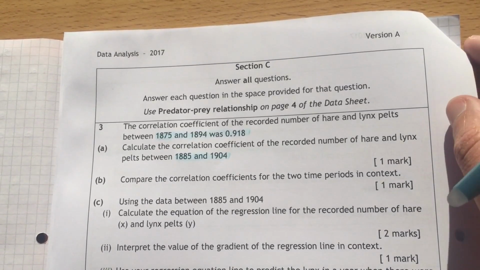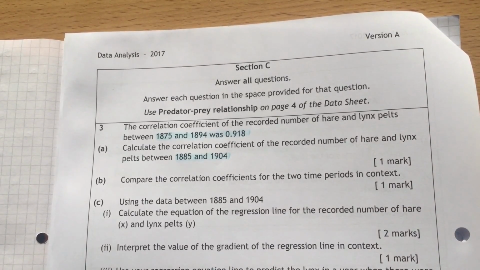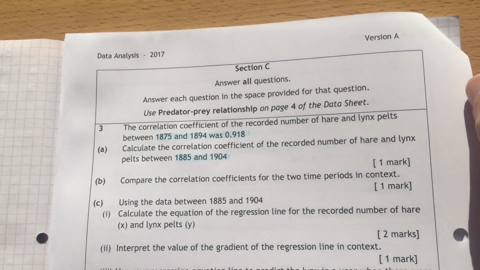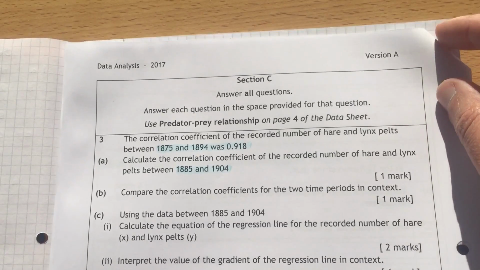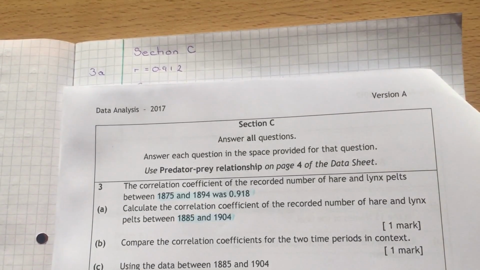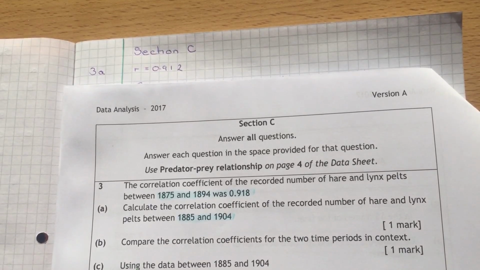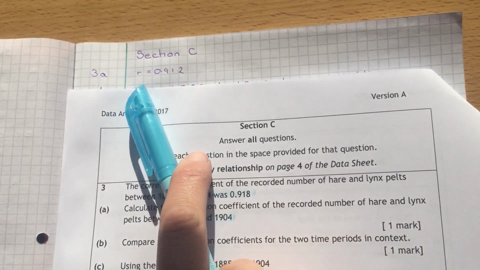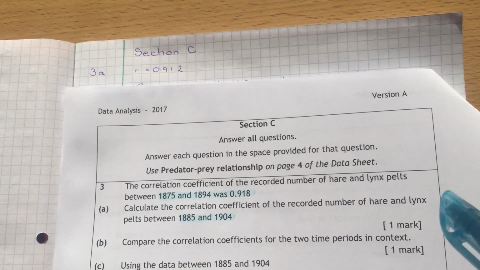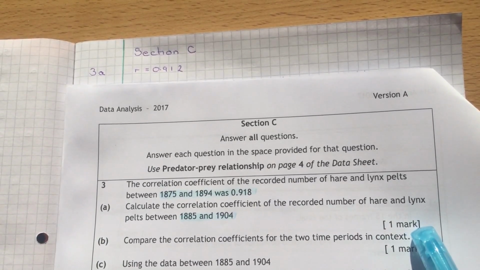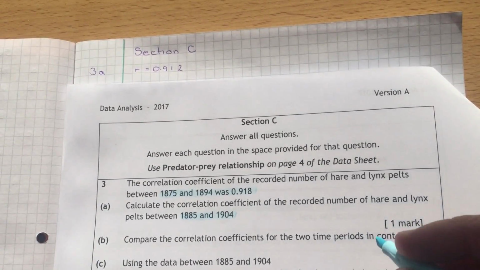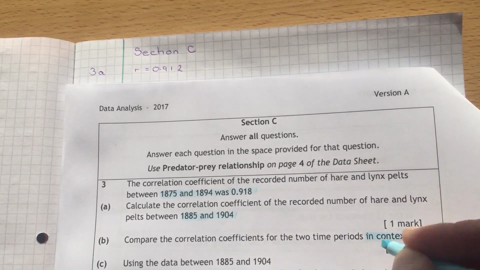So putting those into our calculator, we're going to be using two variables, so they need to be set up for that. And then we've got a new correlation coefficient. The correlation coefficient is R. So what we've ended up with is for 3A, our correlation coefficient should be 0.912.